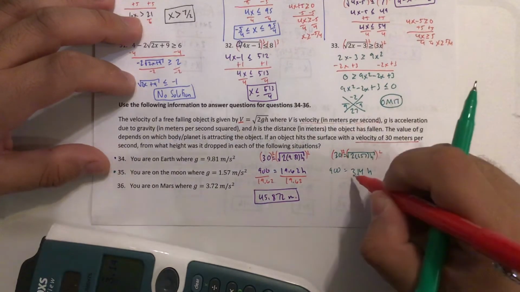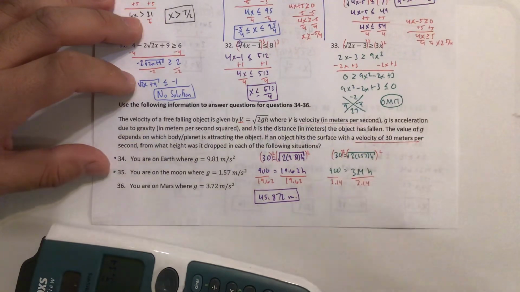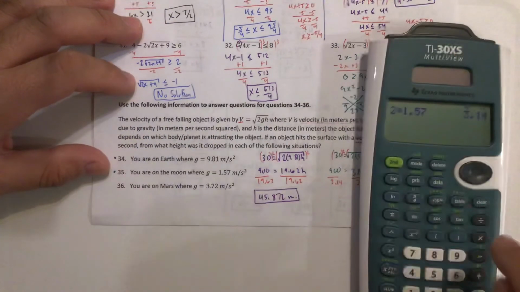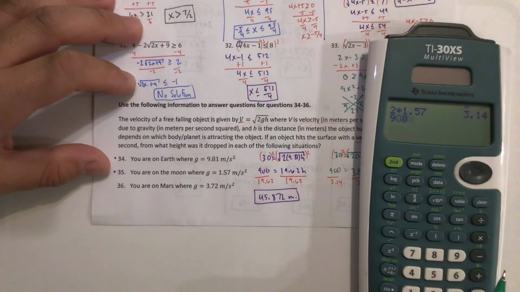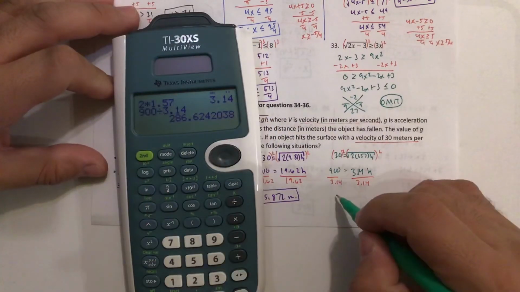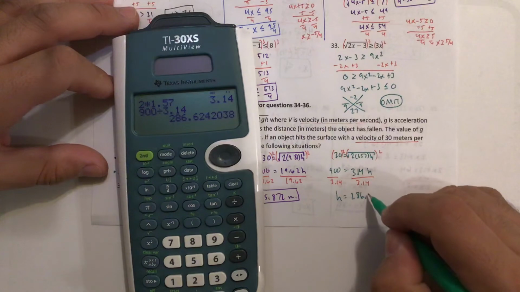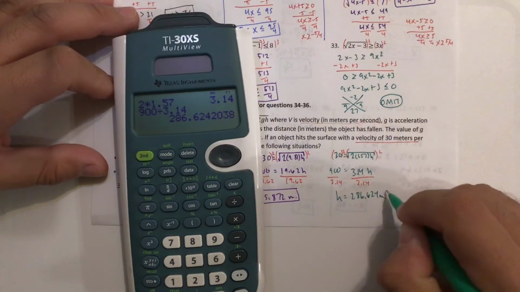And then to solve for the height, we divide both sides by 3.14. And let's see, 900 divided by 3.14. And we get 286. So the height equals 286.624 meters.